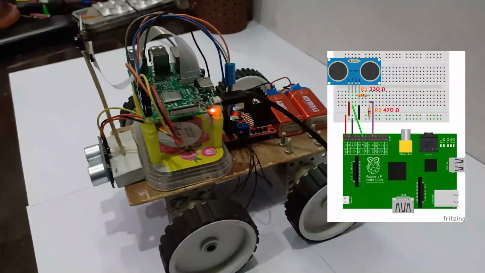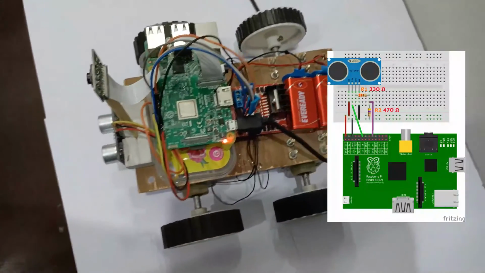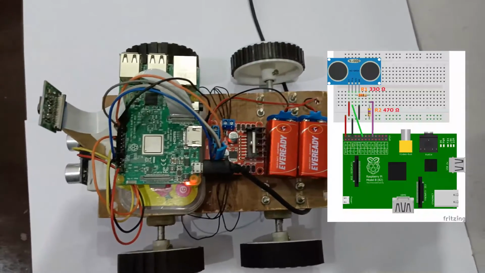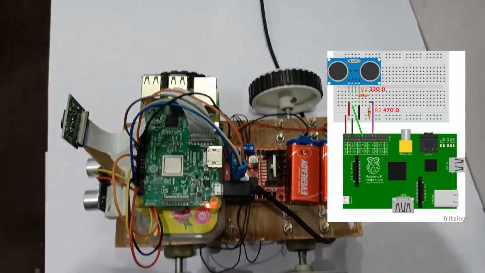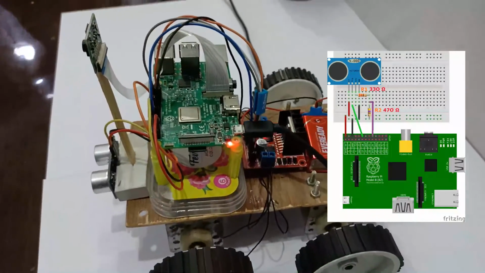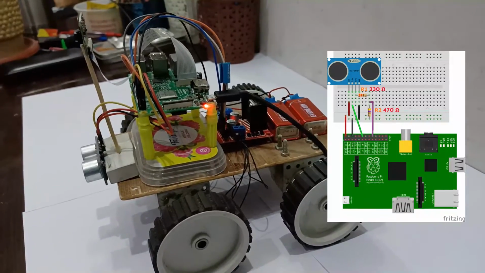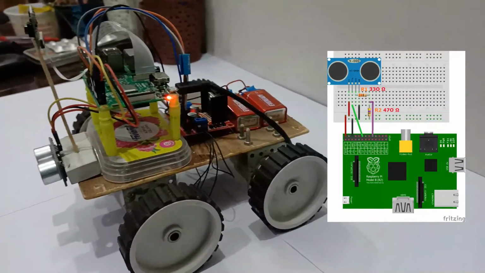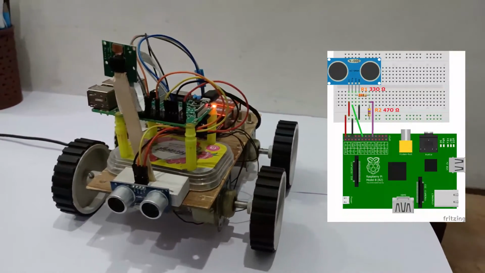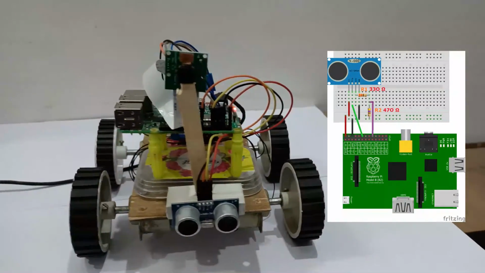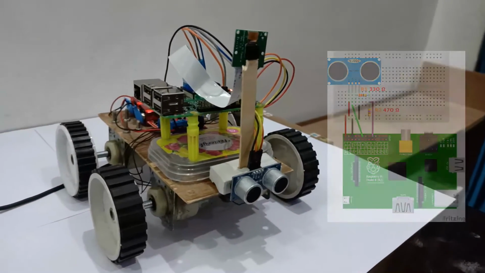The VCC is connected to pin 2, the ground is connected to pin 6, the trigger is connected to pin 12, and the echo is connected to a resistor. The other end of the resistor we have connected to pin 18, and through another resistor we have connected it to pin 6.